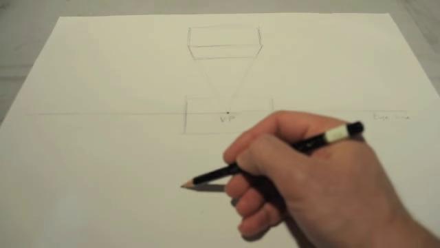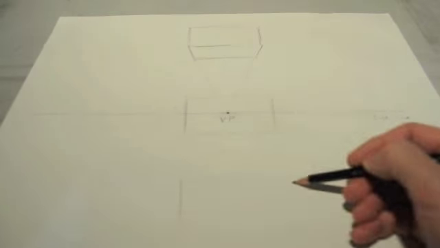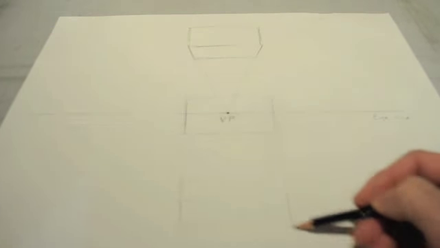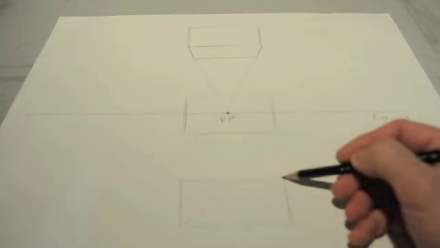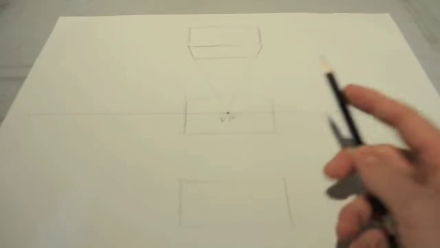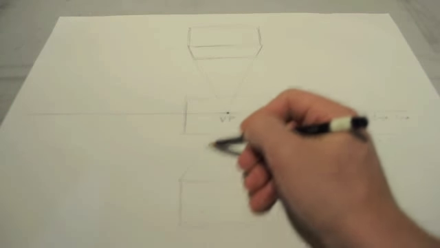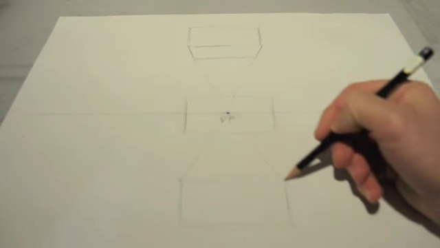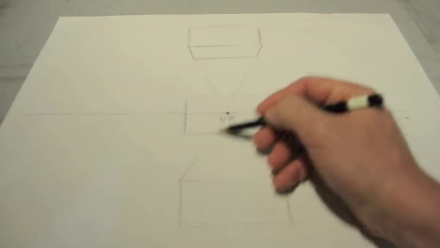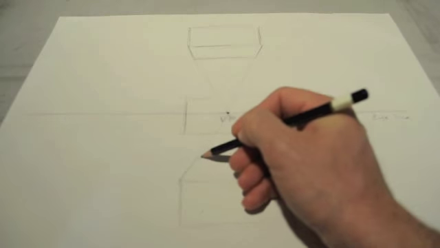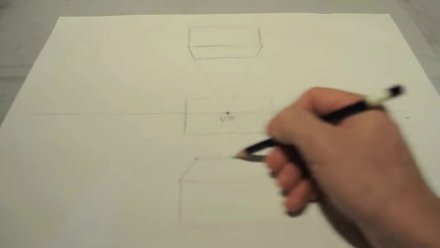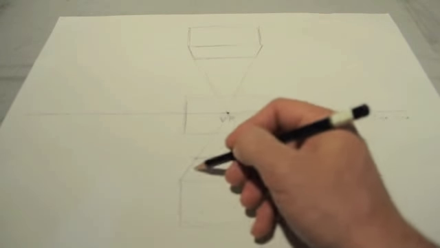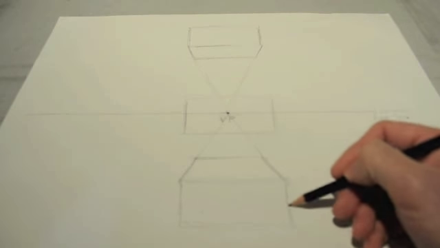The same thing would happen if we move below our vanishing point. Same rectangle. And now we would see two sides. So we bring these lines that converge to our vanishing point. And again, I'm just going to create an arbitrary distance from here to here to create my box.